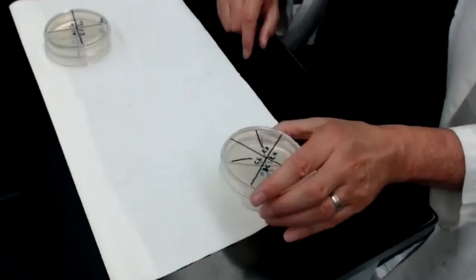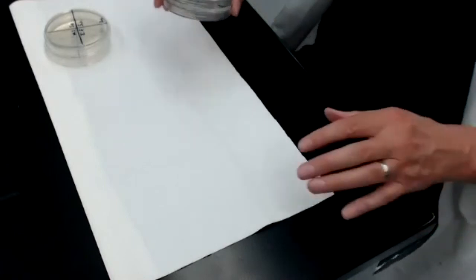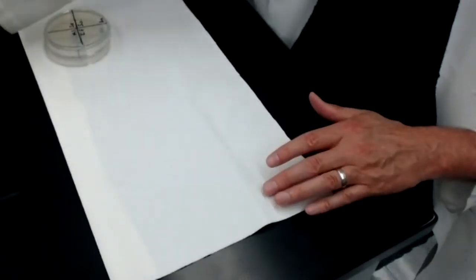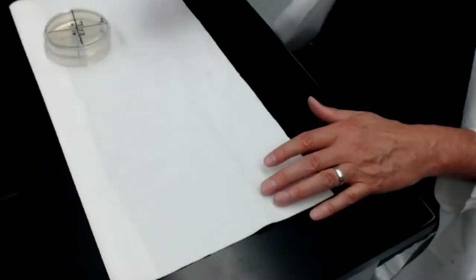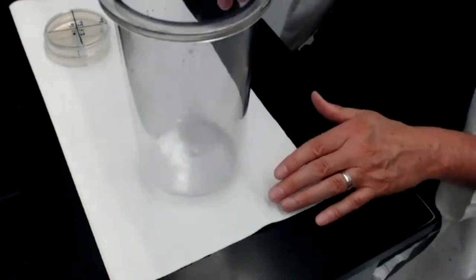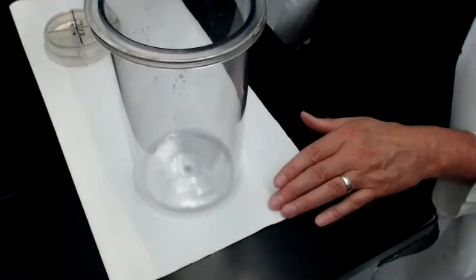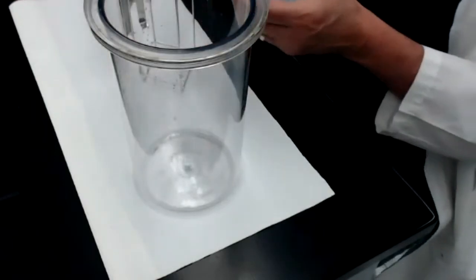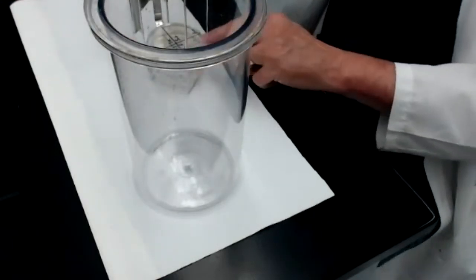I'm going to put the aerobic plates aside for now, and when I'm done doing this video, I will stick these aerobic plates in the incubator. What about the anaerobic plates? Well, what I'm going to do is take the jar and the rack, and I'm going to take these 2 anaerobic plates, put them upside down in the rack.